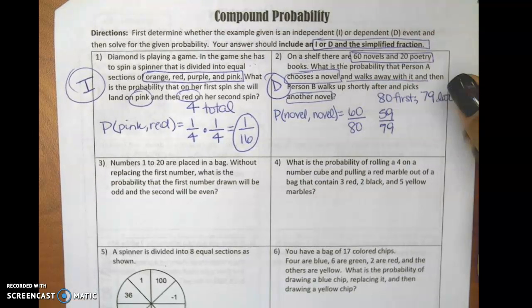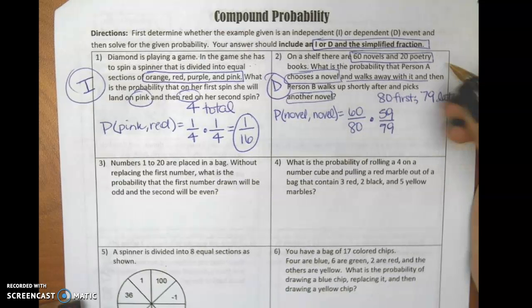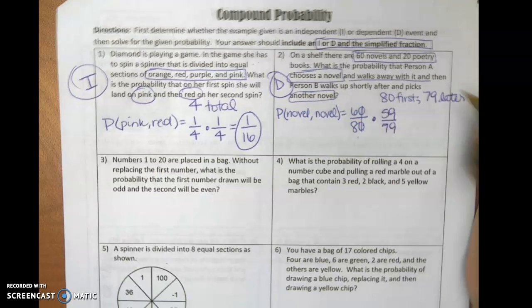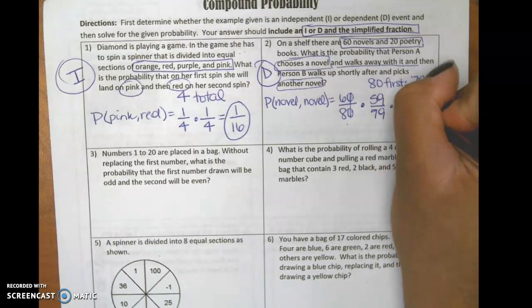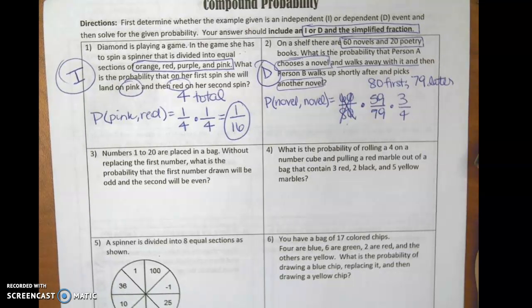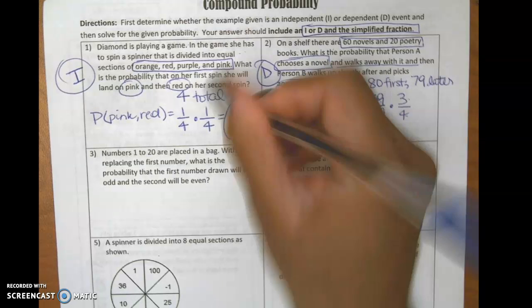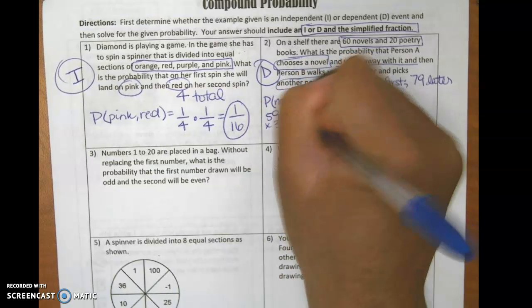And what am I doing with these two fractions? I am going to simplify, then multiply. 60 out of 80. Cross out the zeros. Then I can simplify some more. What would this become in more simple forms? 3/4. So I'm going to move it over here so that I can cancel this out. Okay, now I need 59 times 3 and 79 times 4.